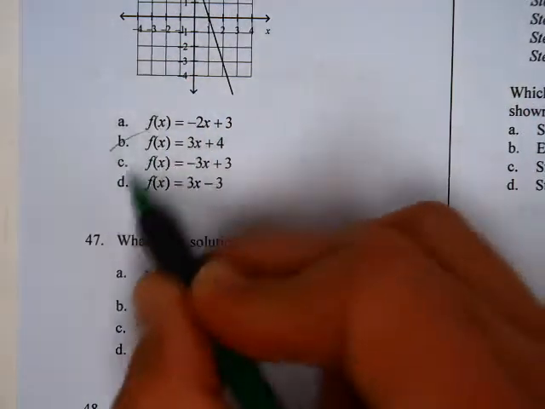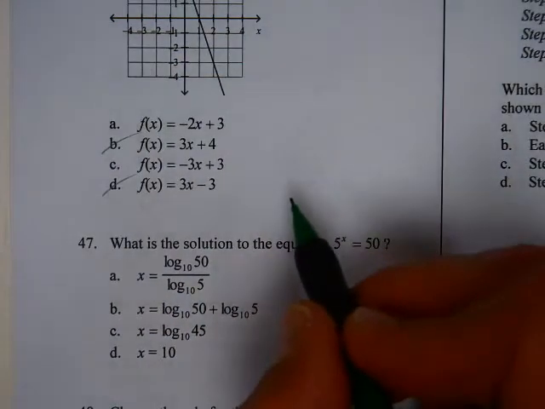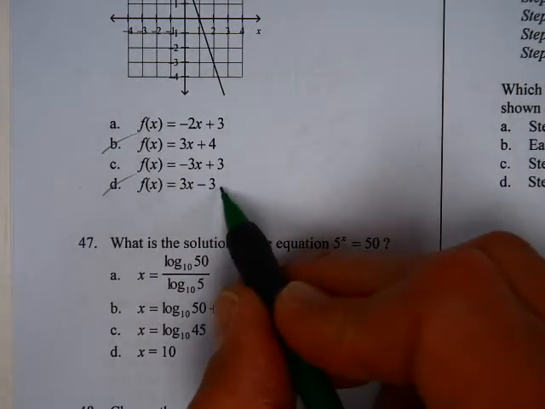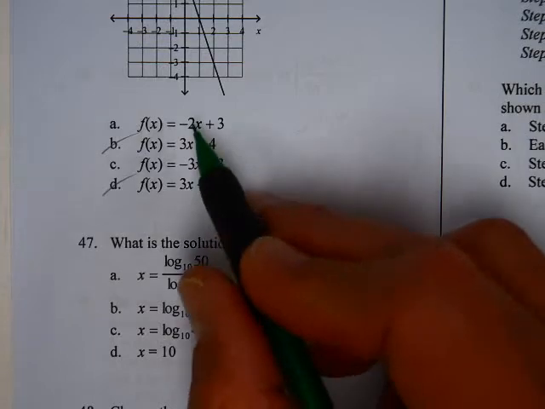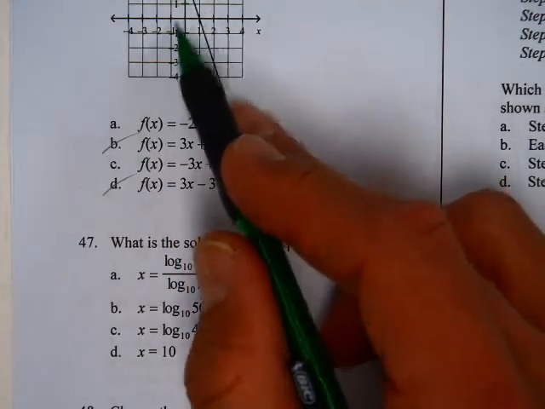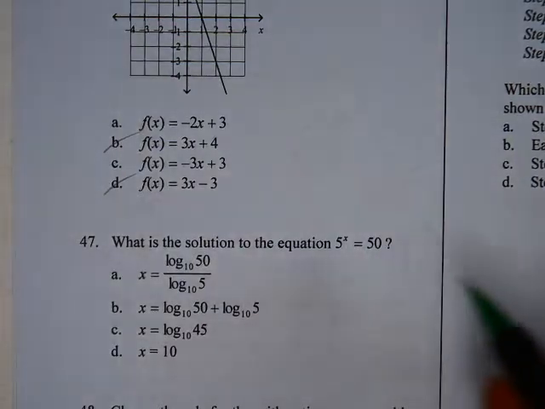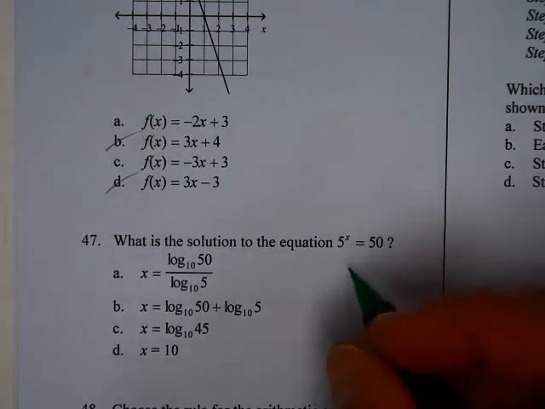With a y-intercept of 3, you should have immediately been able to remove the two choices with different y-intercepts, and then check the slope. The slope, is it down 2 and over 1 or down 3 and over 1? And it's down 3.